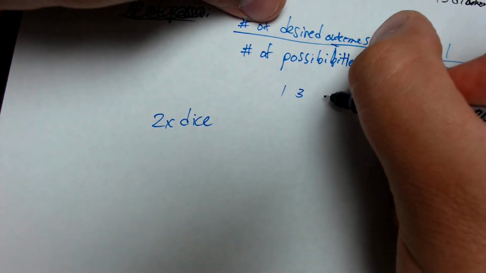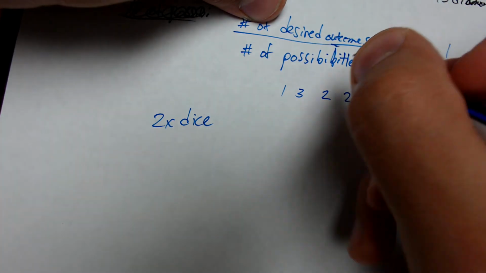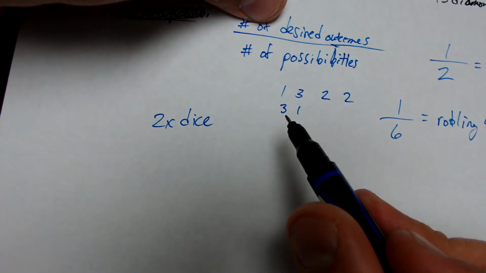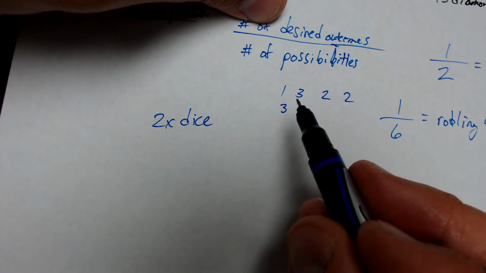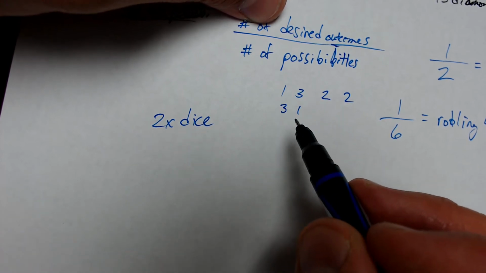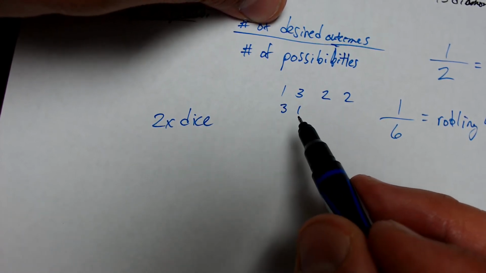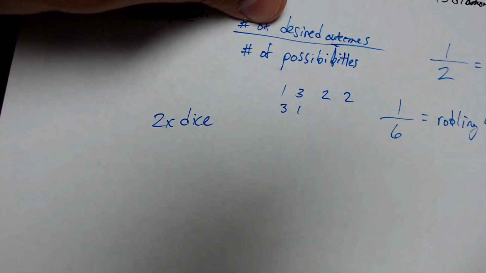I could roll 2 and 2. I could roll 3 and 1. Yes, that is a different possibility. Some of you are laughing like, no, we already said 1 and 3. Nope, different possibility. What if dice A gets 3, dice B gets 1? Totally different scenario. Game changer.